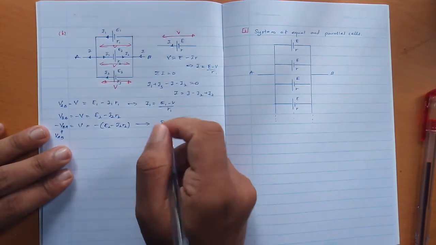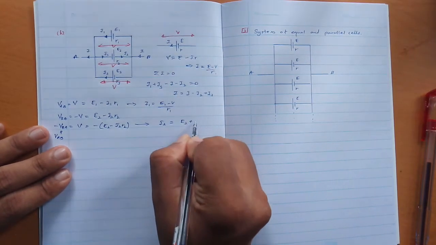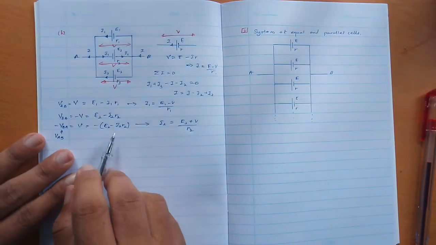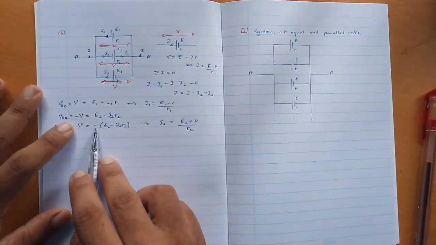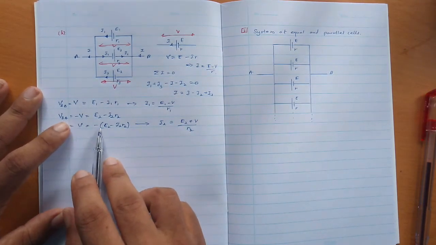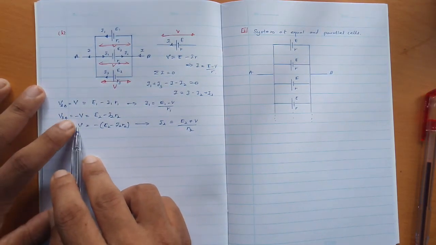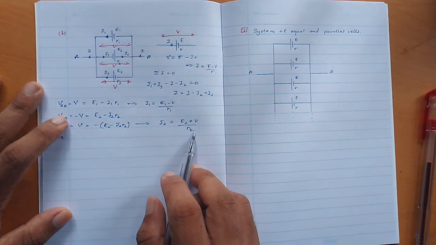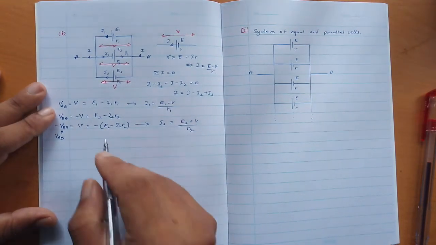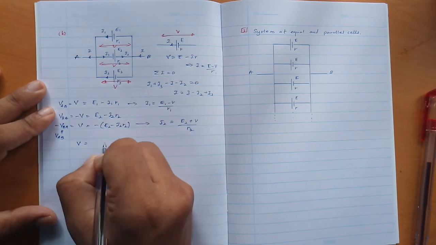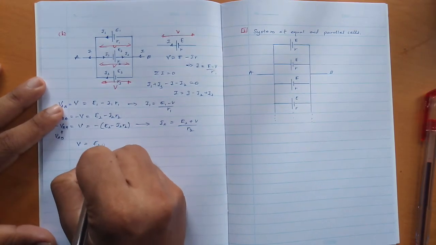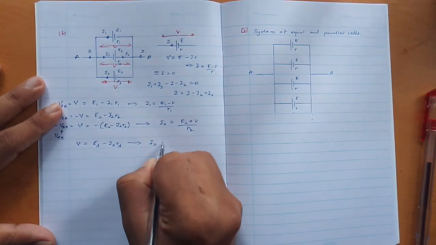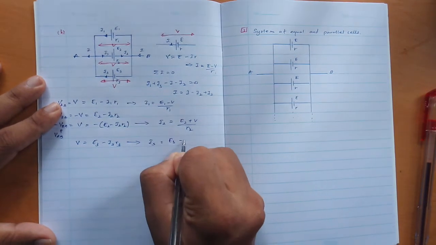equals E2 plus V divided by R2, right? Because taking minus, it becomes minus V here, and when you simplify you will get this. You can try that. And then finally we have this one. Again I can simply write V equals E3 minus I3 R3, which gives me the current I3 equals E3 minus V divided by R3.